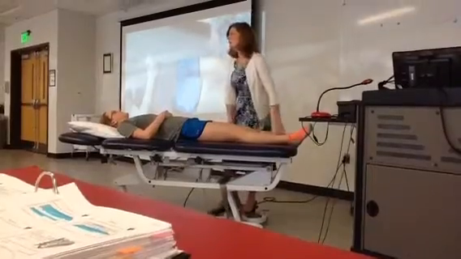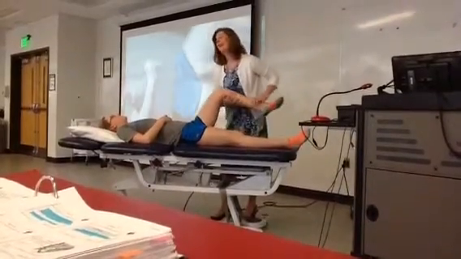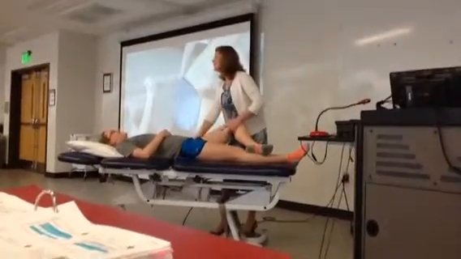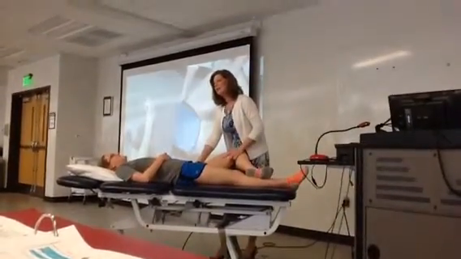All right, so we just did the Faber for the SI joint. For those who are coming in late, just saying. And this would reproduce pain in the posterior aspect of the SI joint.